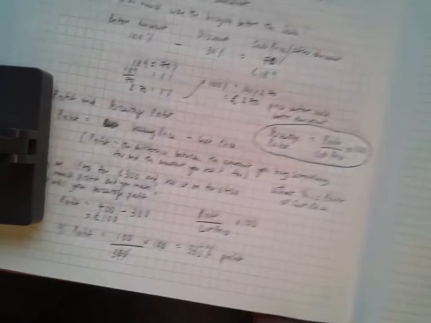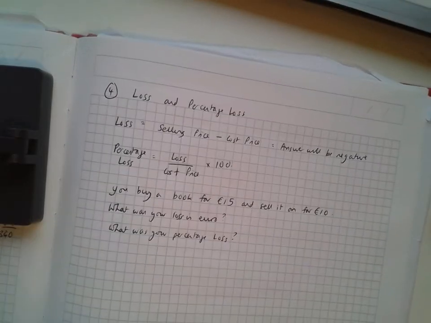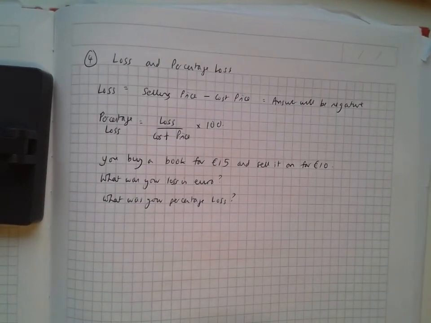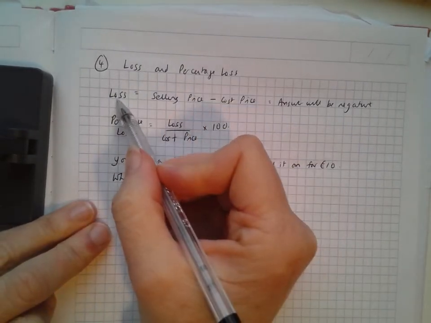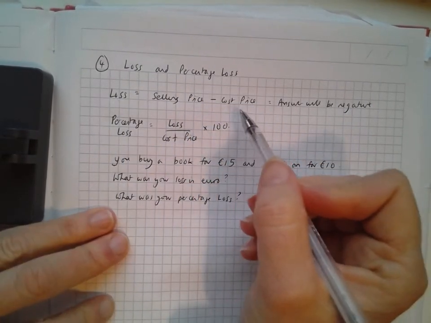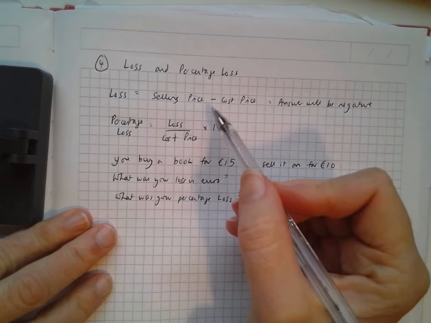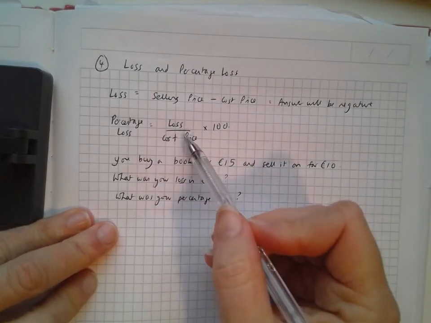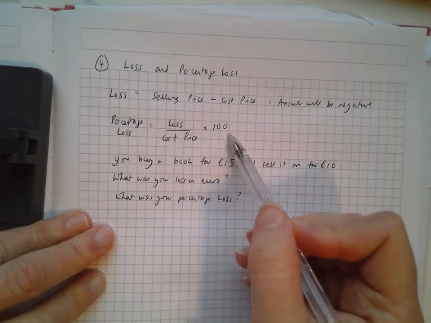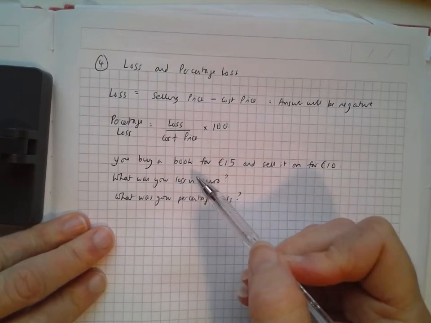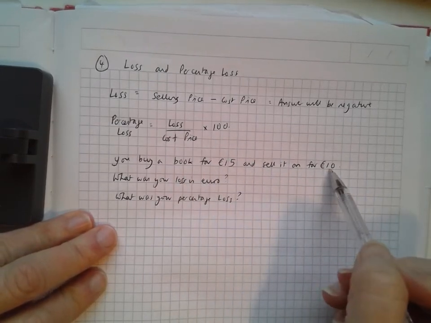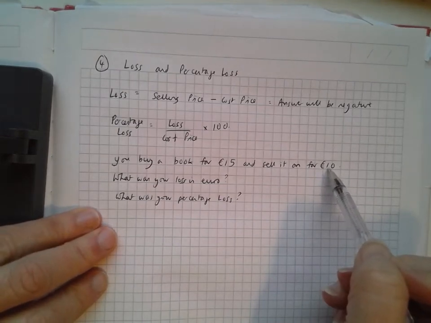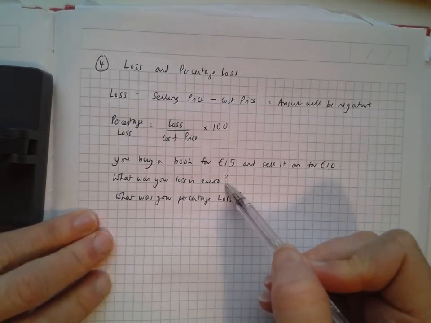Now, a loss and a percentage loss. Loss obviously is what happens when you buy something and you sell it for less. So it's still selling price minus cost price, but the answer will be negative. Percentage loss is the loss over the cost price times 100. You buy a book for 15 euro and sell it on for 10 euro, hopefully after you read it. What was your loss in euro and what was your percentage loss?